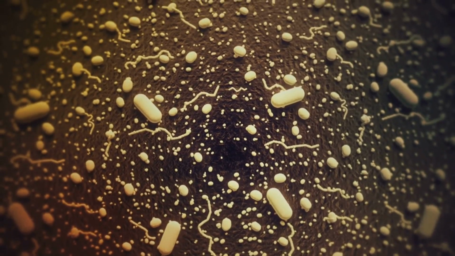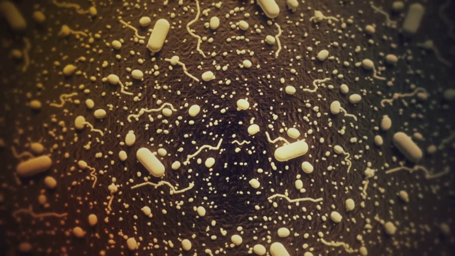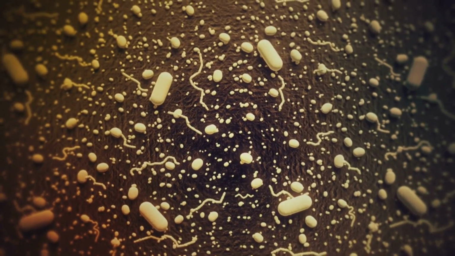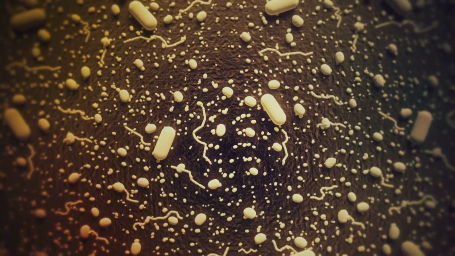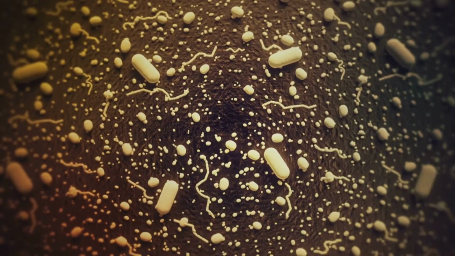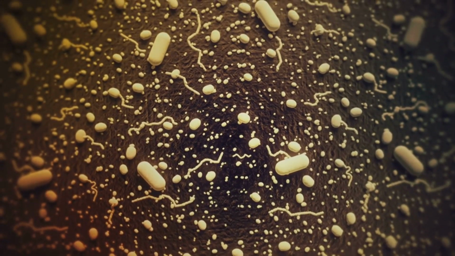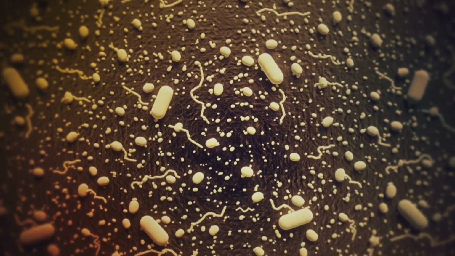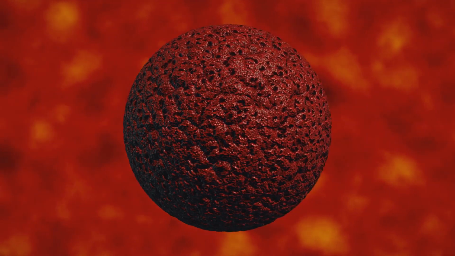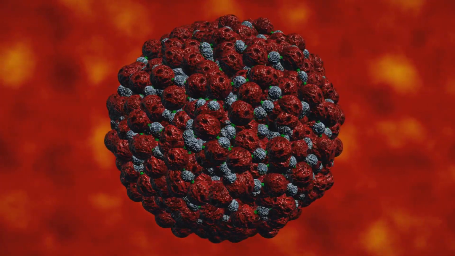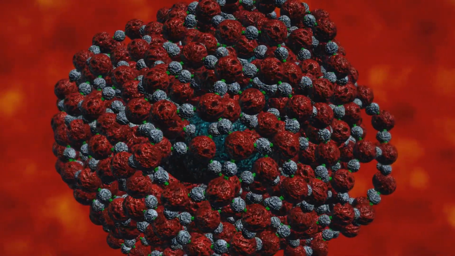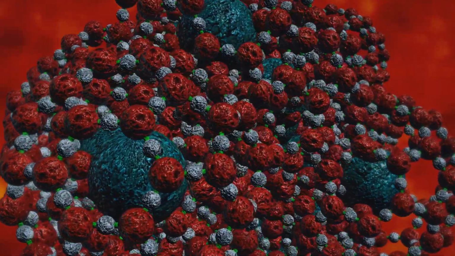Types of microorganisms. There are 4 major groups to know. Bacteria are single-celled prokaryotes. They can be aerobic, meaning they need oxygen, or anaerobic, meaning they grow without oxygen. They are classified by shape, such as cocci or bacilli, and by gram stain. Viruses are different. They cannot reproduce on their own. They must enter a host cell and hijack that cell's DNA or RNA machinery.